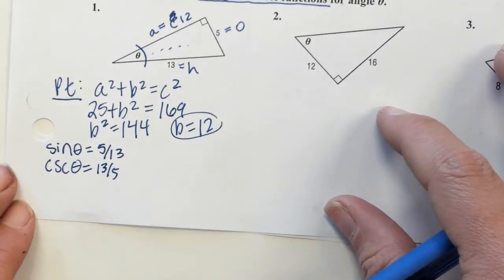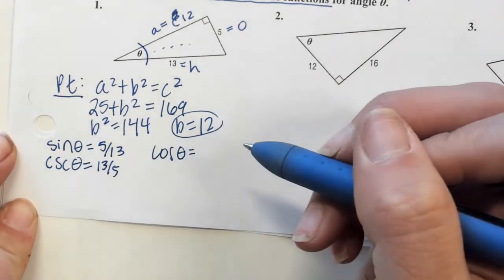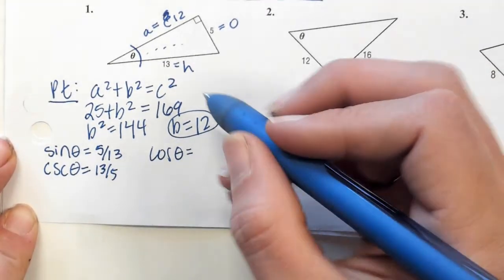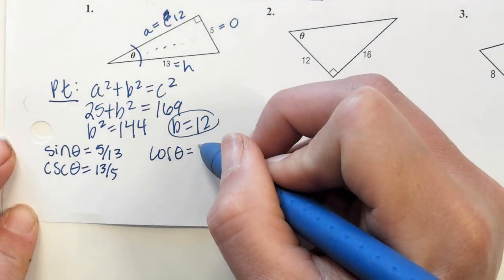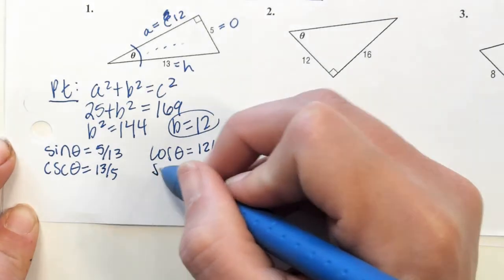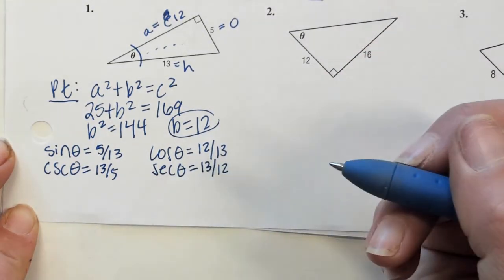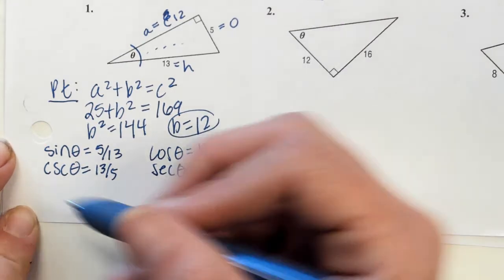All right. What is another trig function? All right. Cosine is blank over blank. Good. So it'd be, what's the opposite of cosine? And that's going to be what over what? Very good. All right. 2 more.